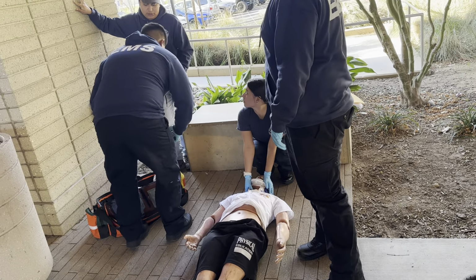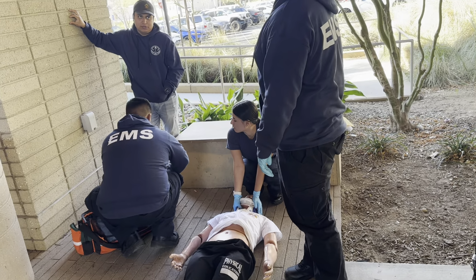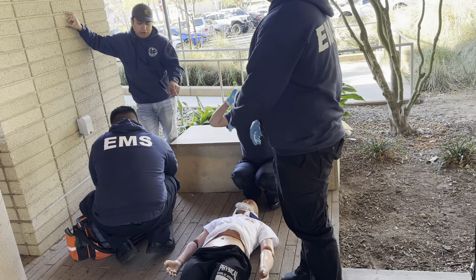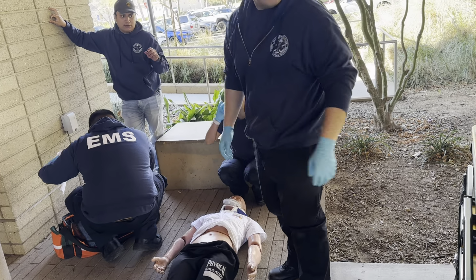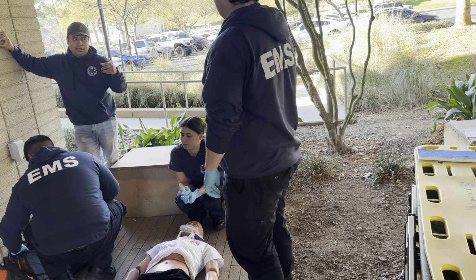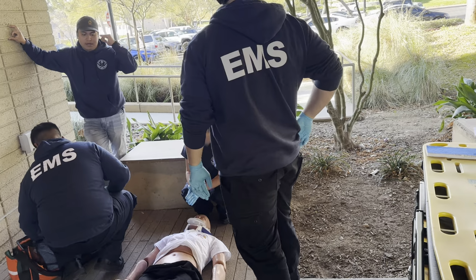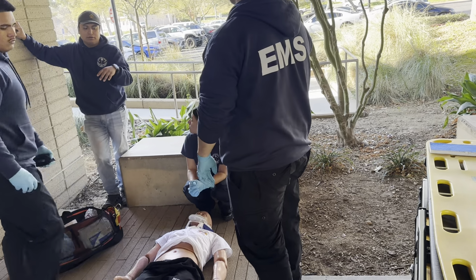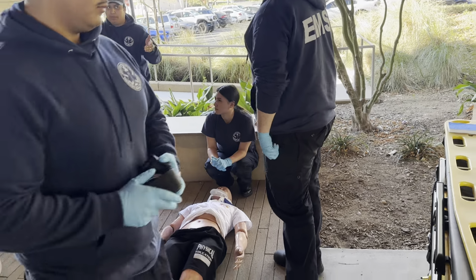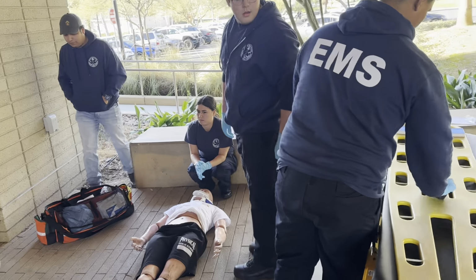It's your job to keep your partners busy, right? If I put him on a C-collar, that means I'm going to have to use the backboard. So you can have them prepare the backboard as well. That way, whenever you're done with your head-to-toe, you can just roll them onto it. You don't have to waste any time.